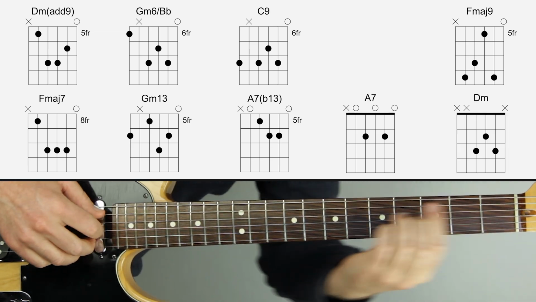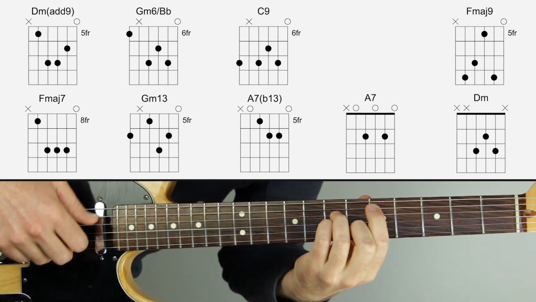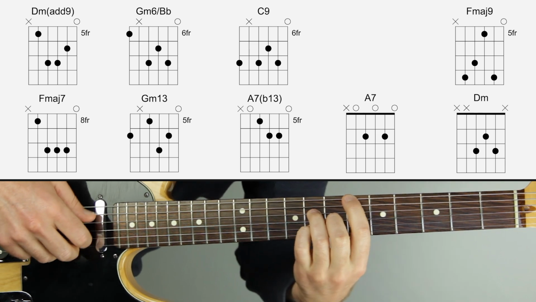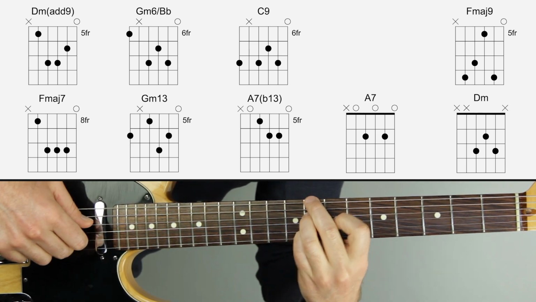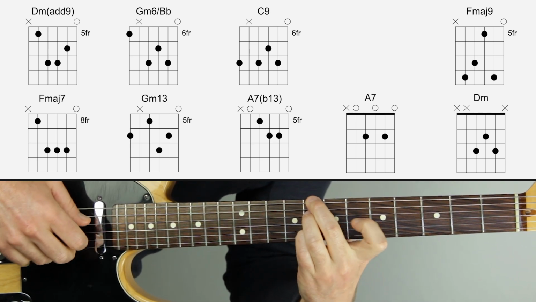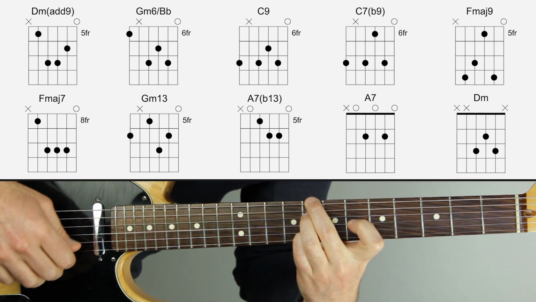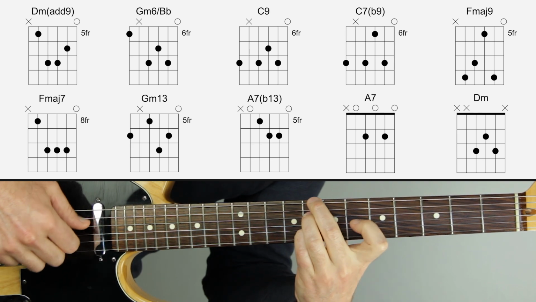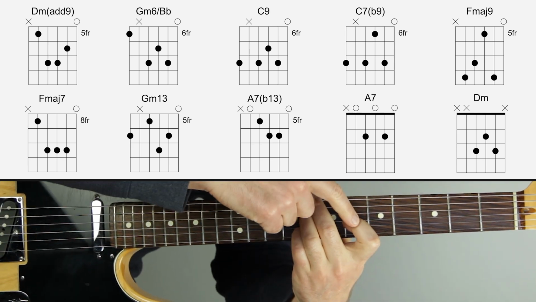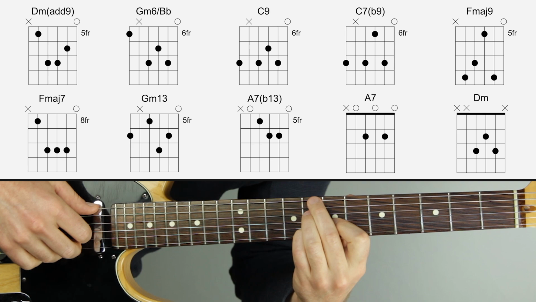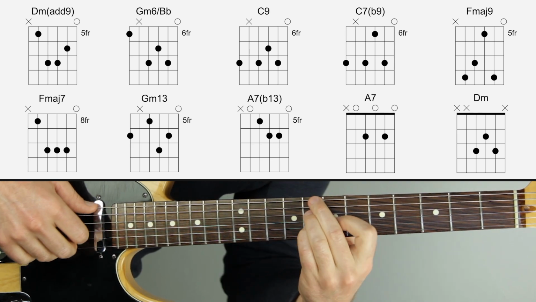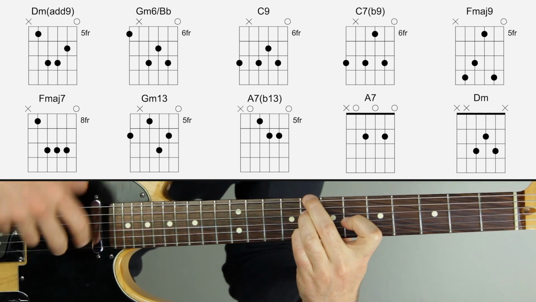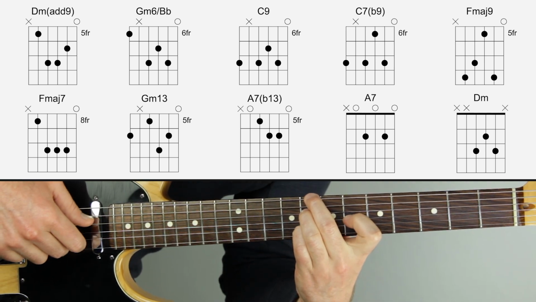D minor. Okay, so we have D minor add 9, we have G minor 6 first inversion, we have C9, oh I forgot this part, because I wasn't playing it through in time. This is beautiful. On the C9, this 9 goes down to flat 9. So now it's C dominant 7 flat 9. So it's C9, now C dominant 7 flat 9, which adds tension.